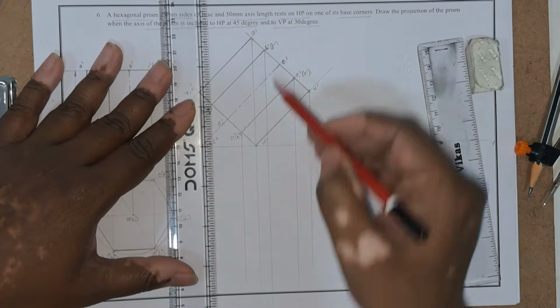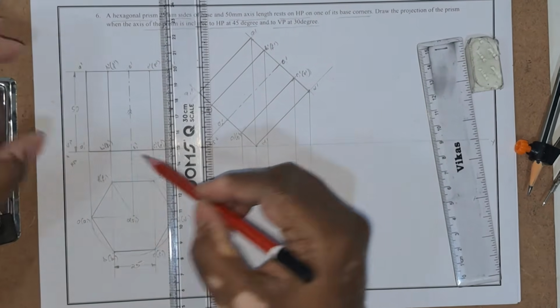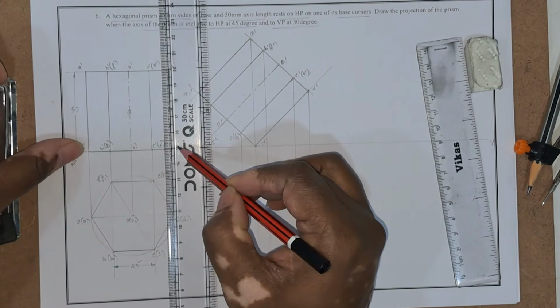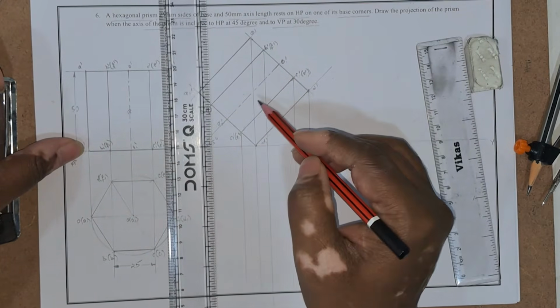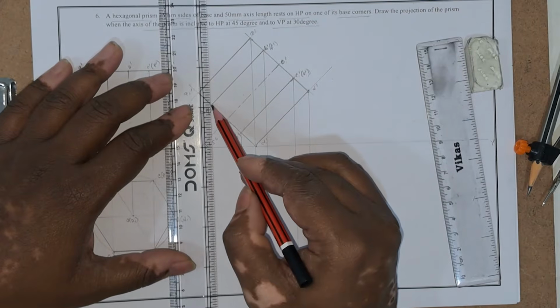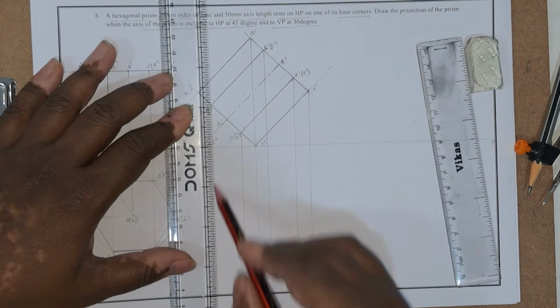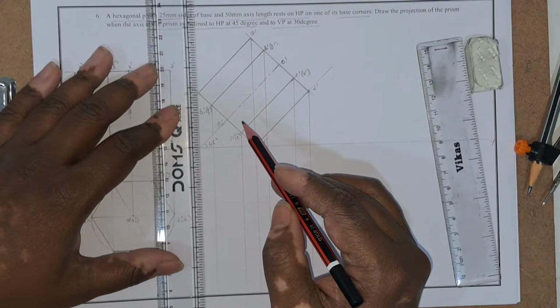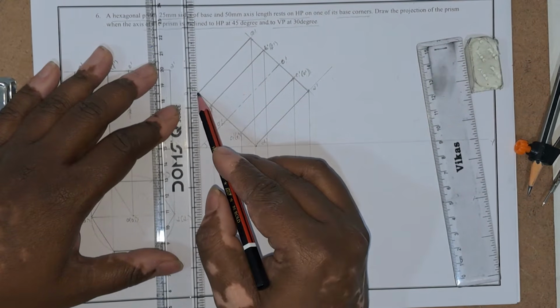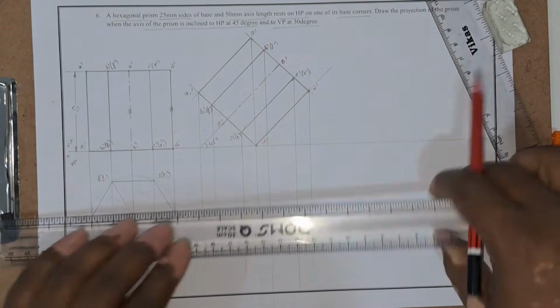Technically, A dash and D1 dash should come in the same straight line for this particular problem, because the front view over here is a proper square which is inclined at an angle of 45 degrees. If the dimensions were different, then the two points A dash and D1 dash may not come in the same straight line. But for this particular problem, with these dimensions and the angle of inclination of 45 degrees, it will be in the same straight line. Okay.